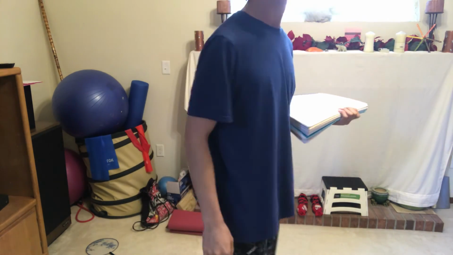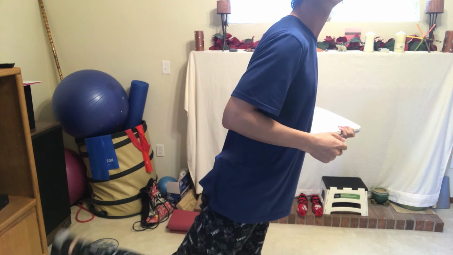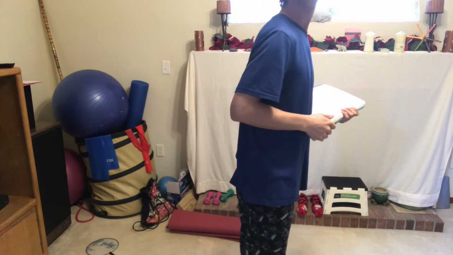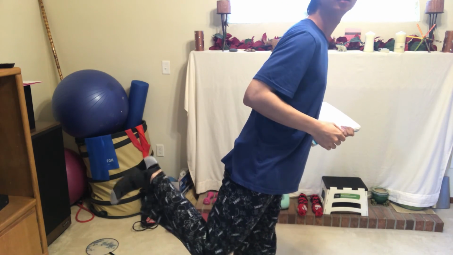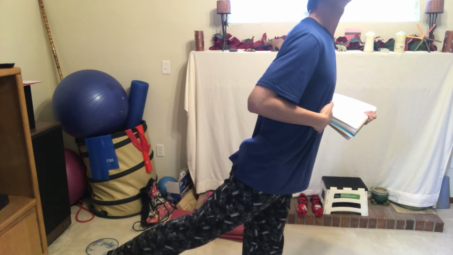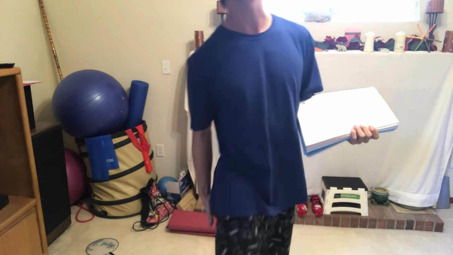Finally, semitendinosus: extension of the hip and flexion of the knee. And the connection points are from the ischial tuberosity to the pes anserinus.